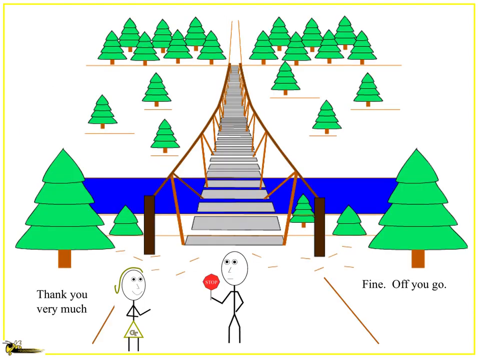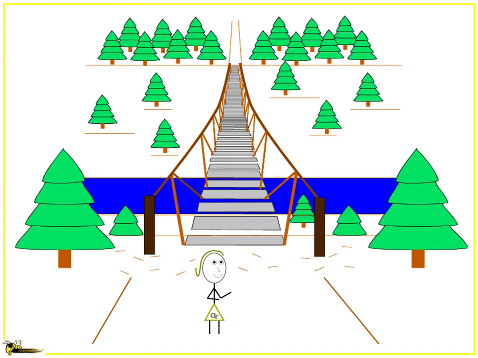Fine, off you go. Thank you very much. And we go across the bridge.